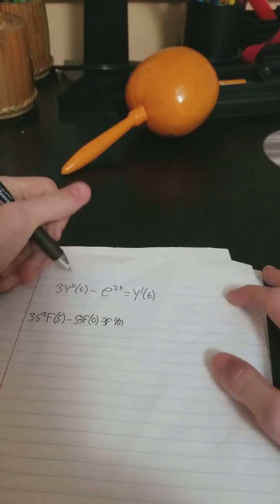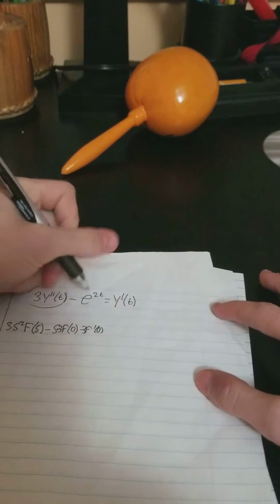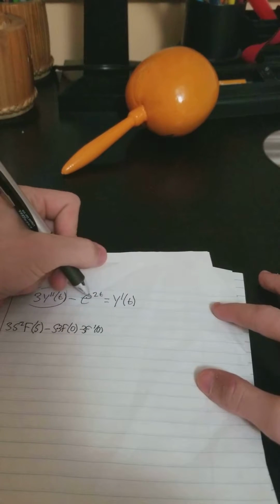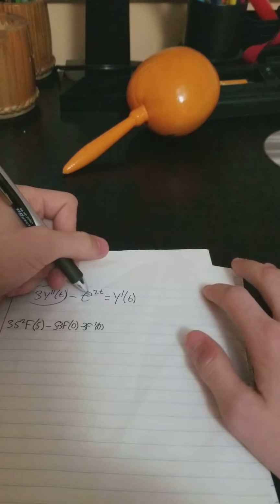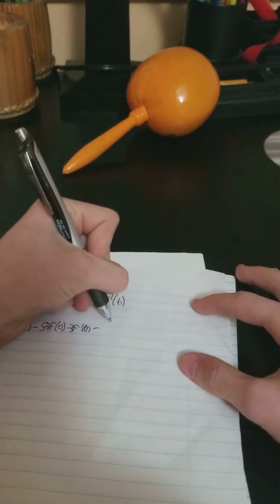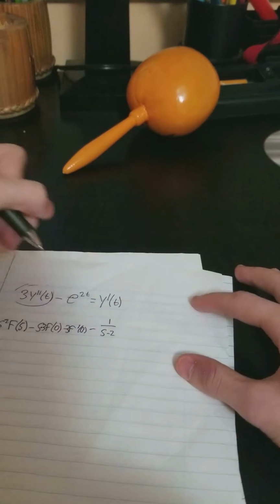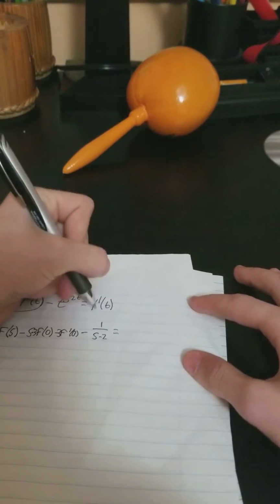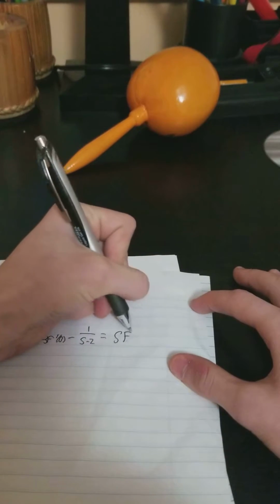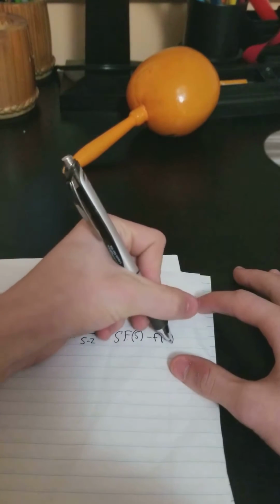Okay, sorry. So that's the Laplace of this. And now we're going to do minus the Laplace of e to the 2t. The Laplace of e to the at is 1 over s minus a. So a is 2. So that would be minus 1 over s minus 2, which is equal to the Laplace of this, which is s times big F of s minus f of 0.